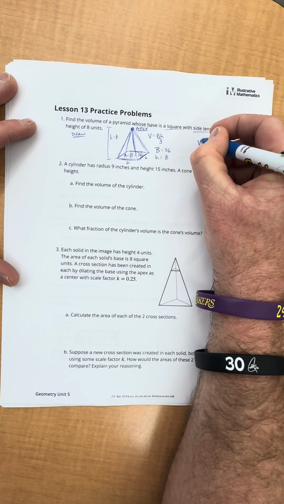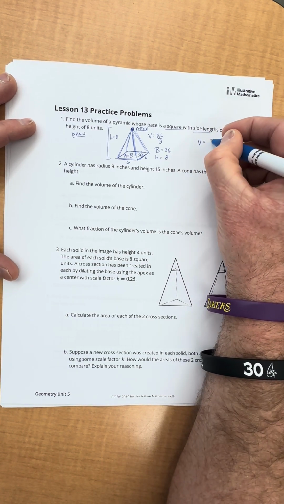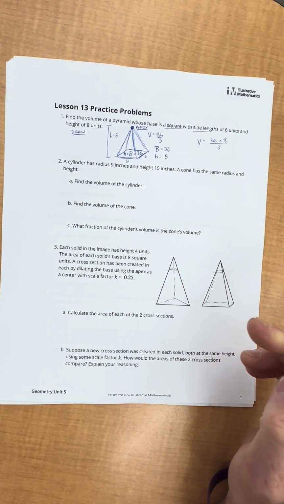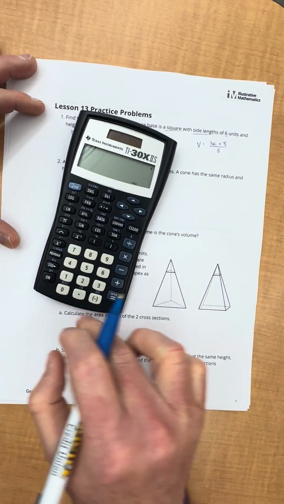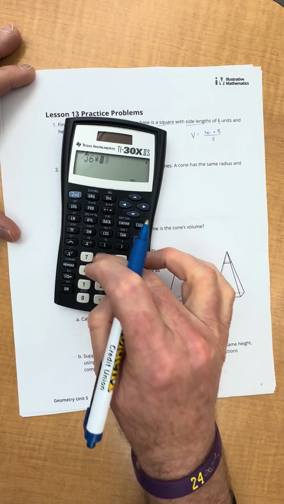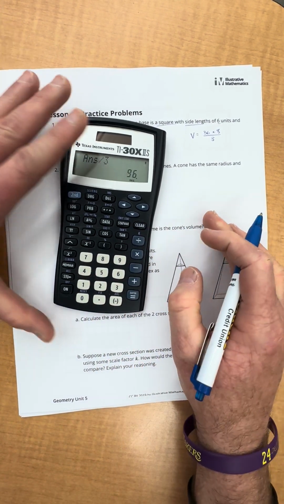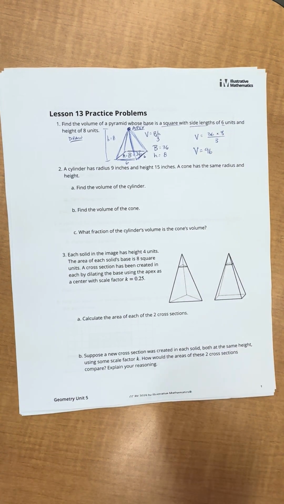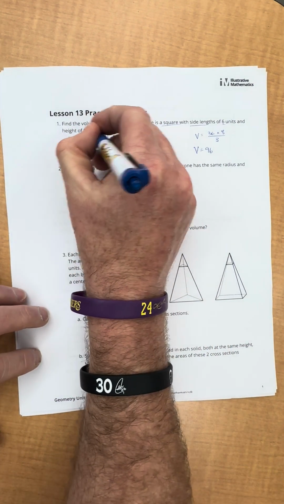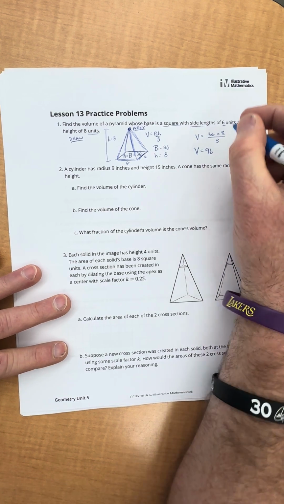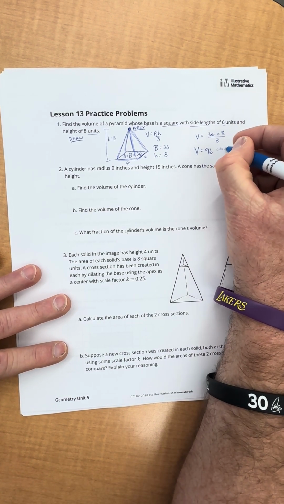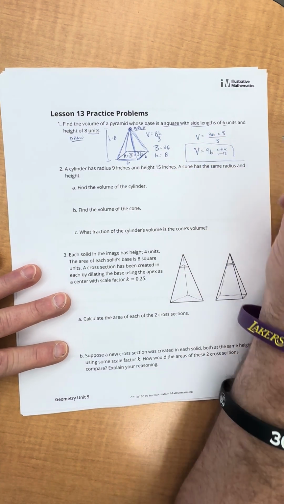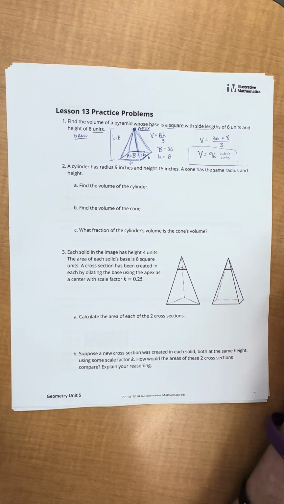So the volume is 36 times 8 divided by 3. So 96. And then you don't just say 96. You look for the measurement. So they're in units. So that one you say cubic units. Volume's got to be in the third degree.